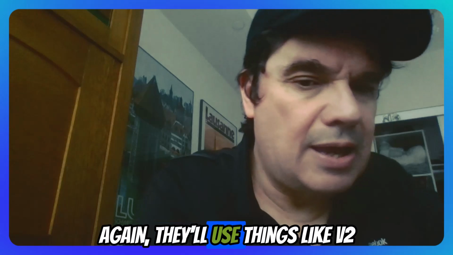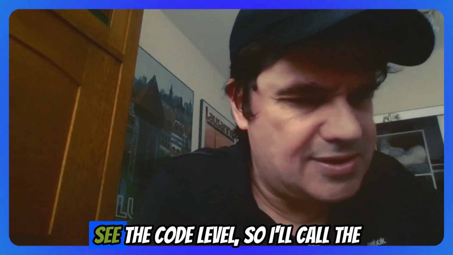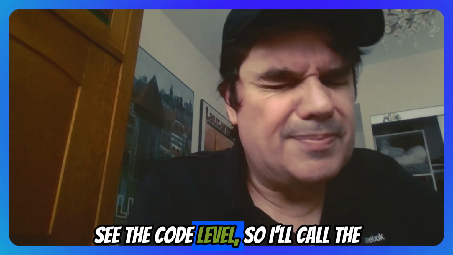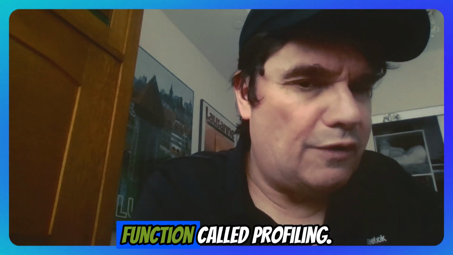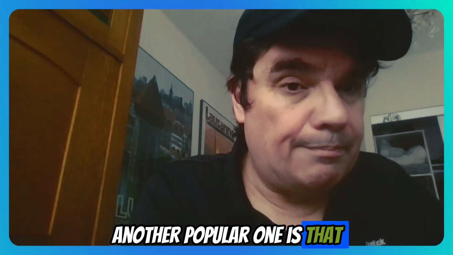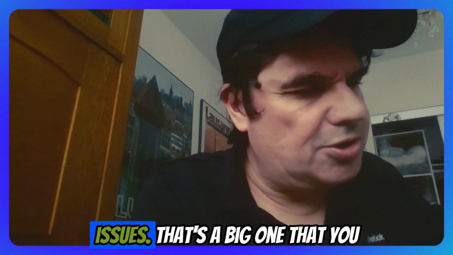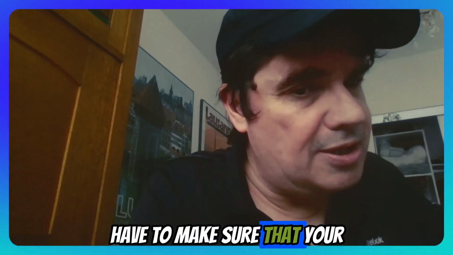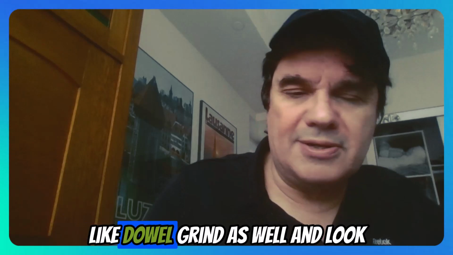Again, they'll use things like VTune Amplifier just to profile, just to see the code level. Something called gprof, a G profiler, for function profiling. Another popular one you have to be concerned about is memory leaks and performance issues. That's a big one; you have to make sure that your systems are bulletproof here. So they're going to use something like Valgrind as well and look for that.